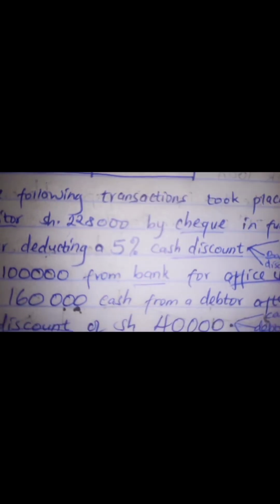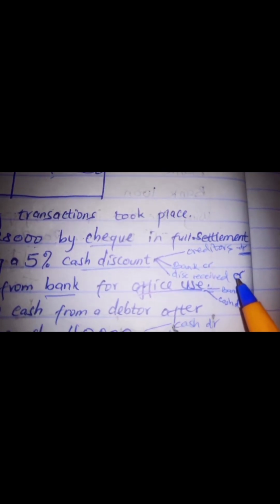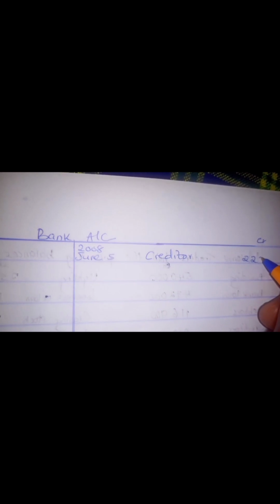Then the other one is the bank account. So we open a bank account. This is our credit, this is our debit. From our analysis, we are supposed to record on the credit side 2008, June, date 5. Where did this money go? To pay the creditor. How much? 228,000.